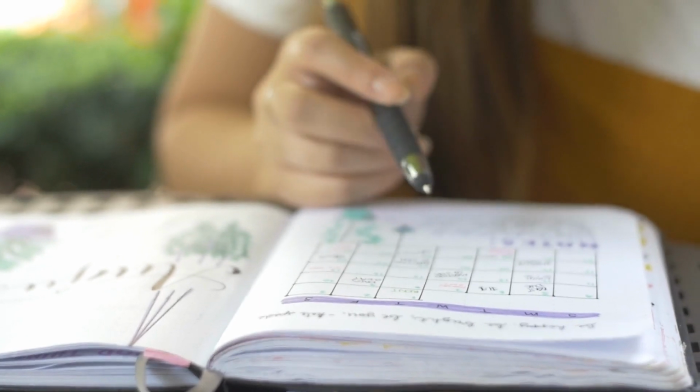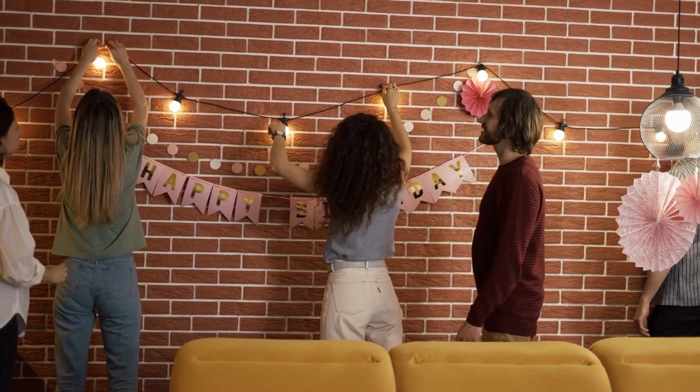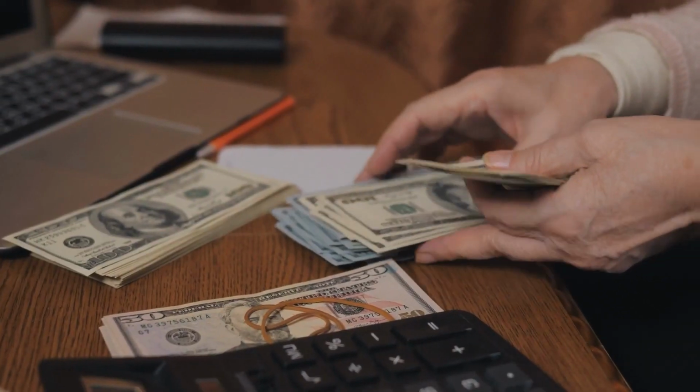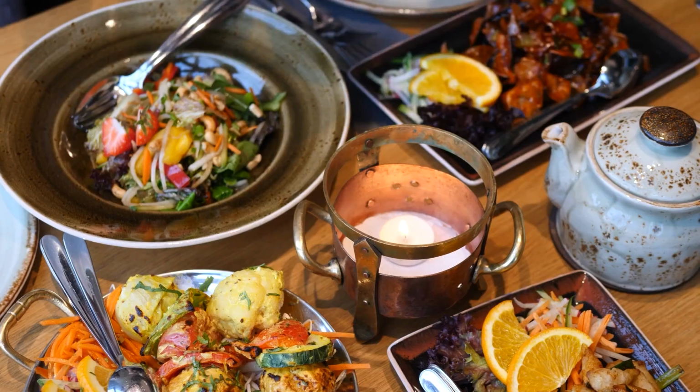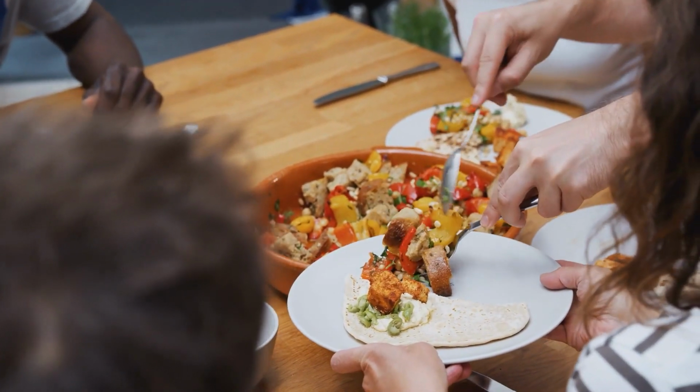In fact, if you've ever organised a trip or planned a birthday party, you're already familiar with the basics. Think about it. Setting a budget, organising a timeline, determining resources like food and accommodation. These are all part of project management.